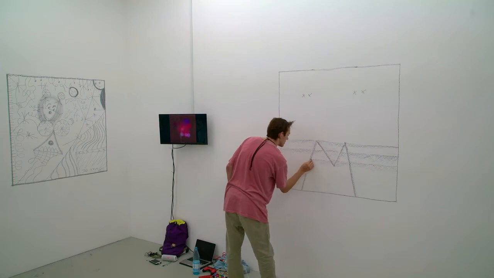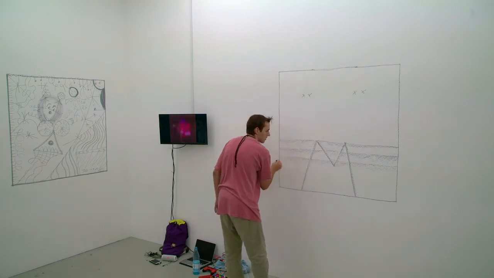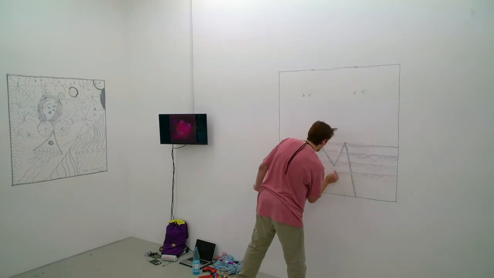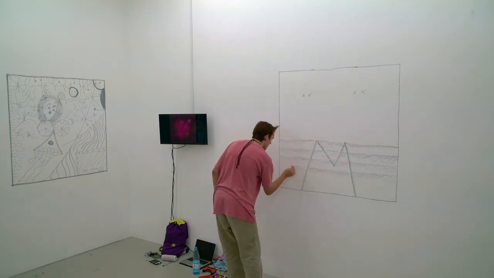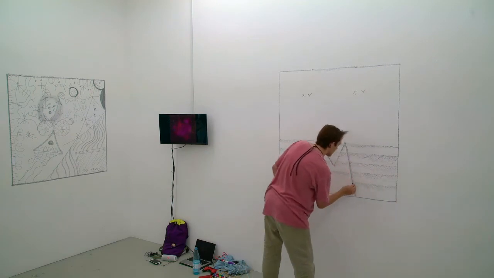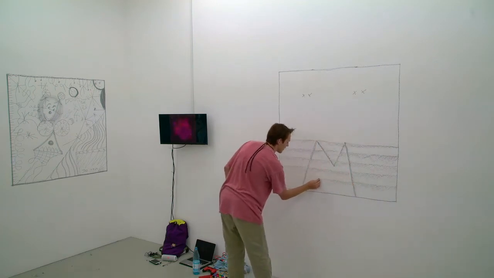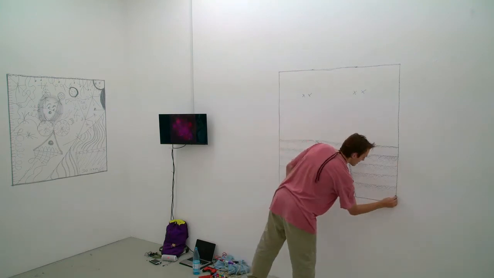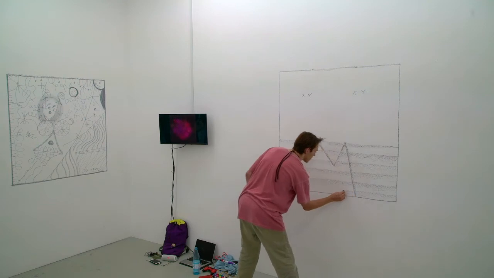So what I'm doing here is what you do on a computer with the paint bucket tool, just filling in the whole space. But I have to do it in a nice way. There's all kinds of ways to do that. In computer graphics, it's called a flood fill. So you're flooding the area, filling the area by flooding it. So that's what we're doing here.